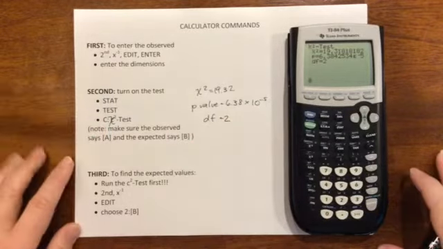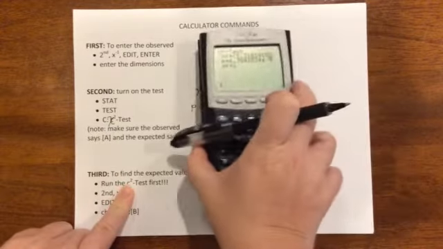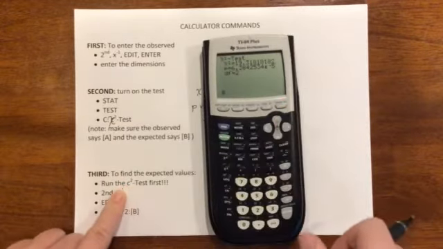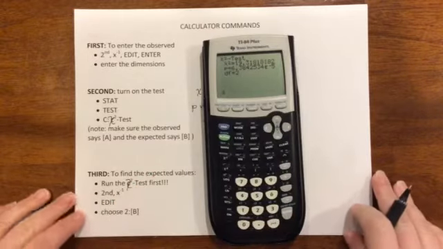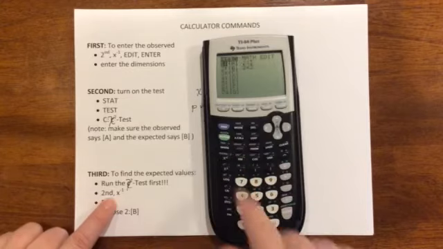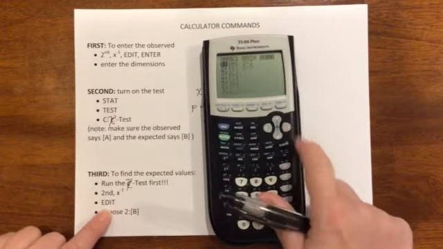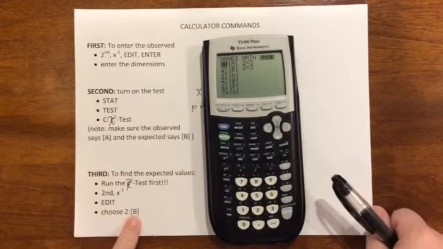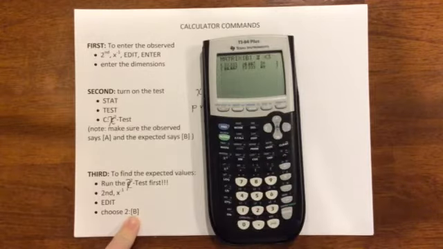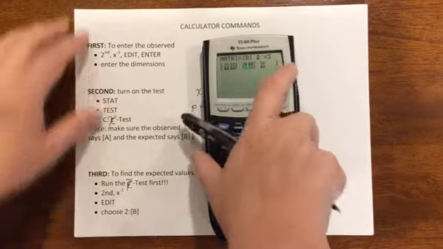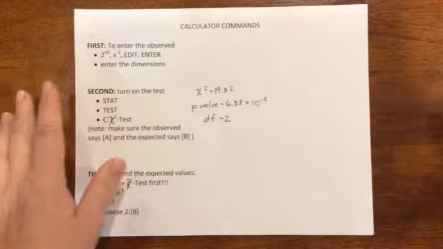Okay, so the third thing we need to do to get our expected values is, we did this, run the chi-square test first. We did that. So we're going to go back to that matrix menu. We're going to go to Edit. But this time, instead of going to A, we want B, because that's where the expected values are hiding. And those are all the numbers you need. So we're going to use that to write down in our conditions part. So we don't need this anymore.